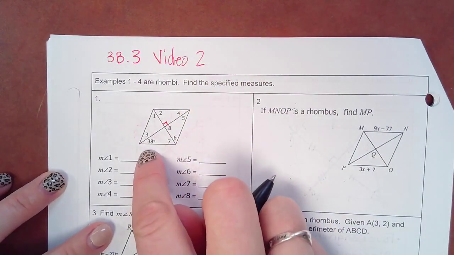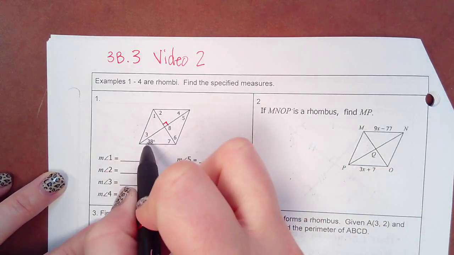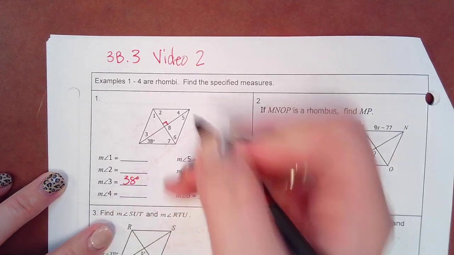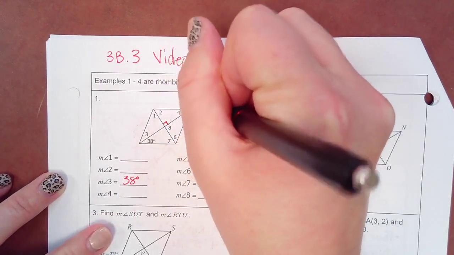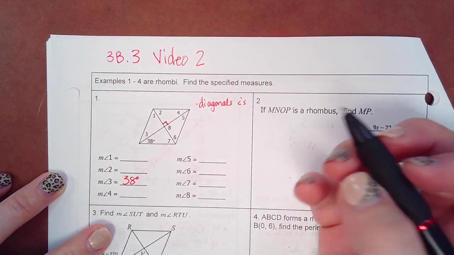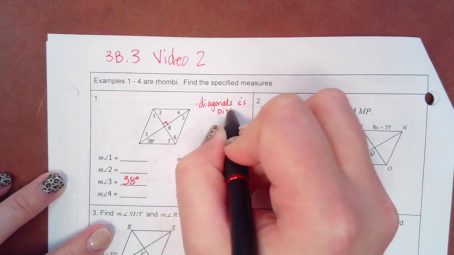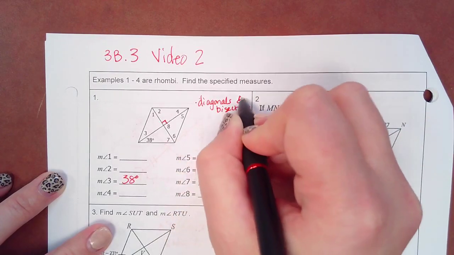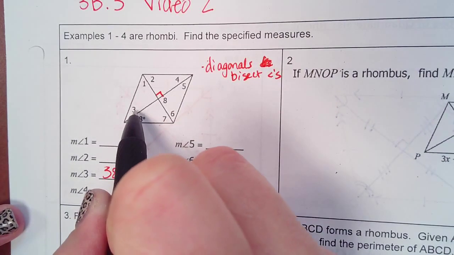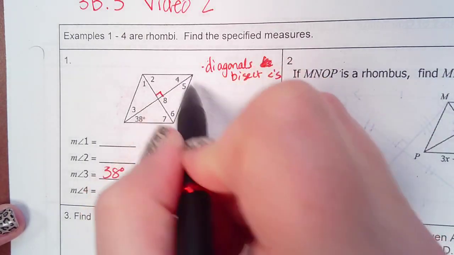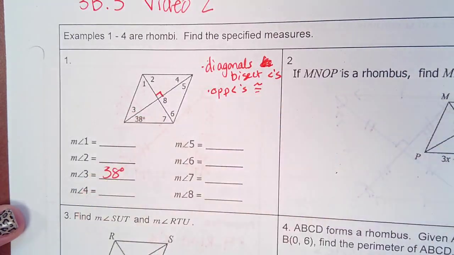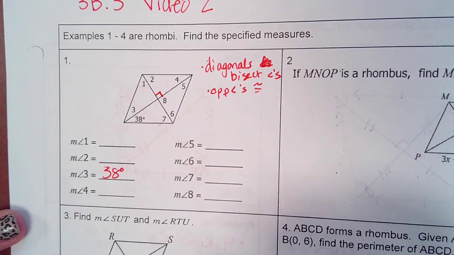So right now I'm going to use that the diagonals bisect the angles. So if this angle is 38, then angle 3 should be 38 degrees. Diagonals bisect angles. Okay, so angle 3 should be 38. Additionally, opposite angles are congruent. So 4 and 5 are also both 38.